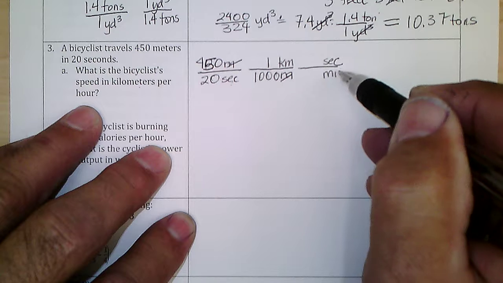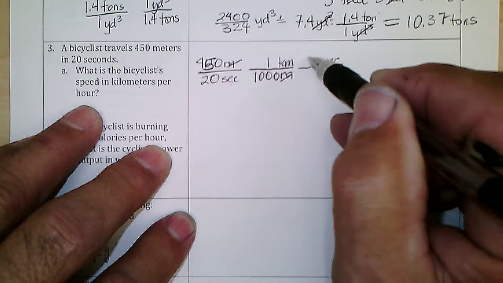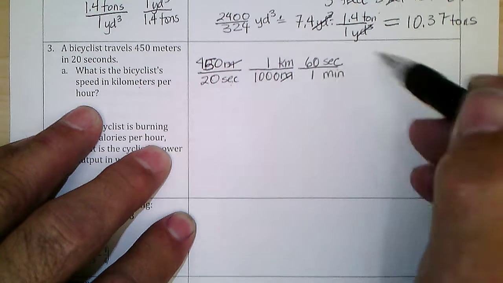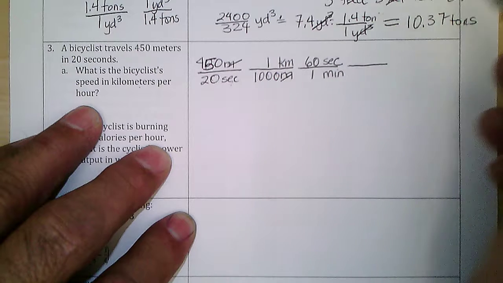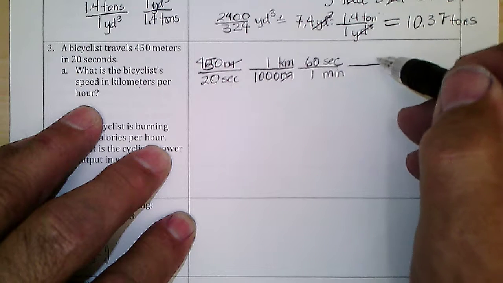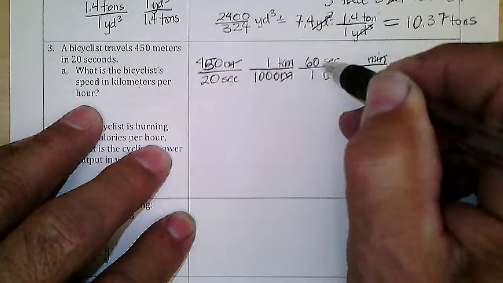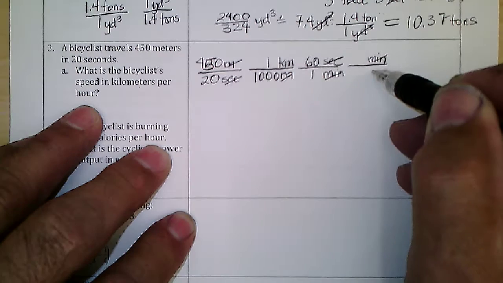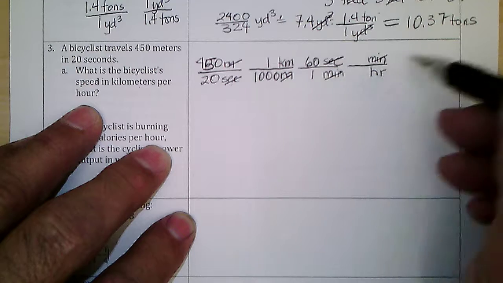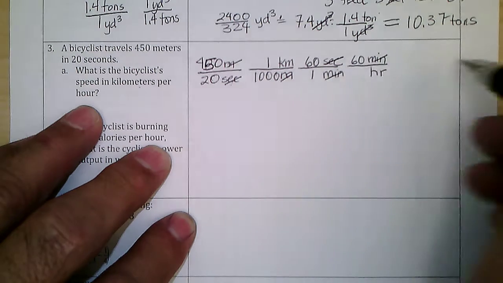I'll go to minutes first, and 60 seconds is 1 minute. But I need to get hours, so I'm going to put minutes in the numerator to cancel those minutes, just like those seconds cancel. And then I need hours, and I know 60 minutes make 1 hour.